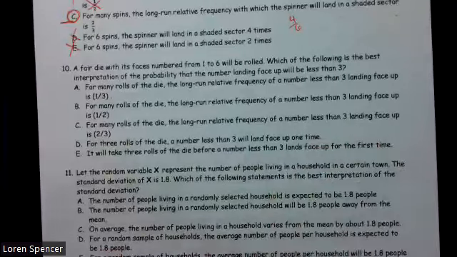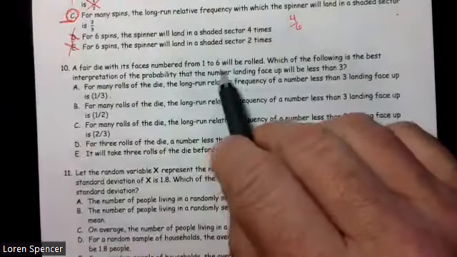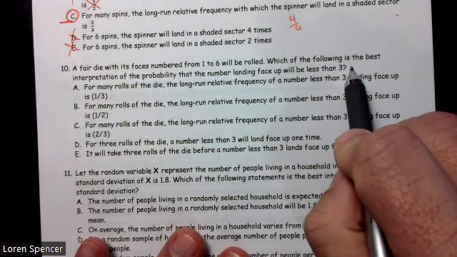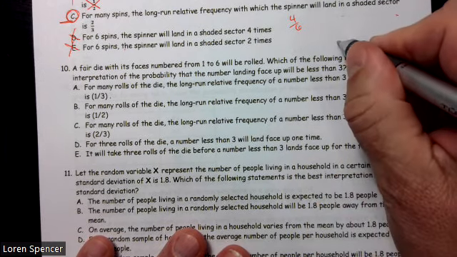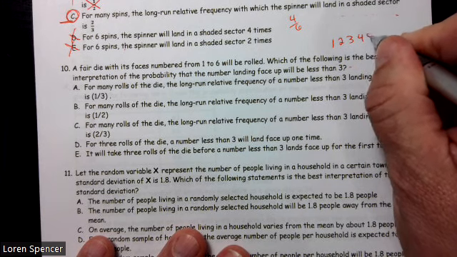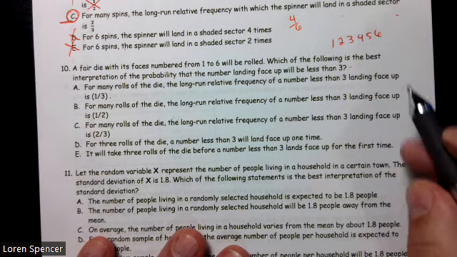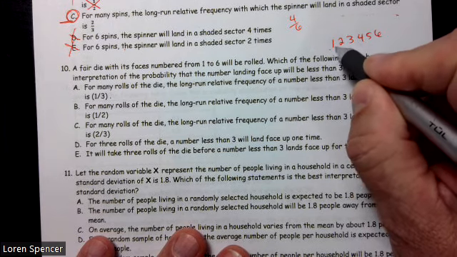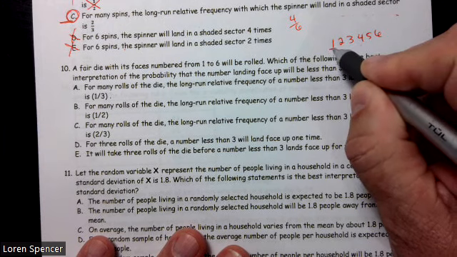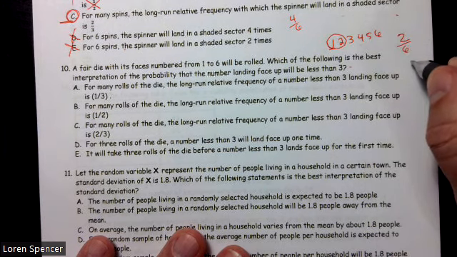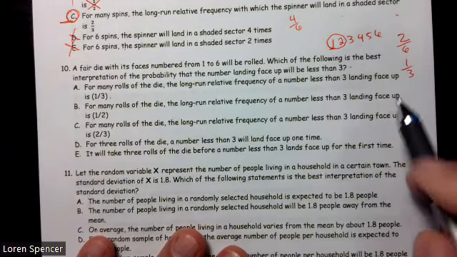Number 10, a fair die with faces numbered 1 to 6 will be rolled. Which of the following is the best interpretation of the probability that the number landing face up will be less than 3? Well, if I'm rolling the dice, I can get a 1, 2, 3, 4, 5, or 6. Well, they want less than 3. And once again, that's my sample space. It really helps to make one, even though it's just a list of numbers. These are the 2 that I'm interested in. So 2 out of 6, which reduces to 1/3.